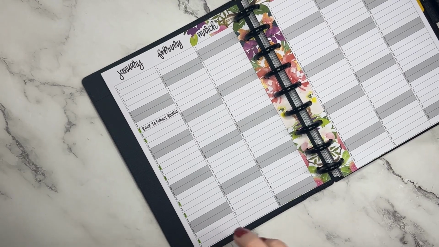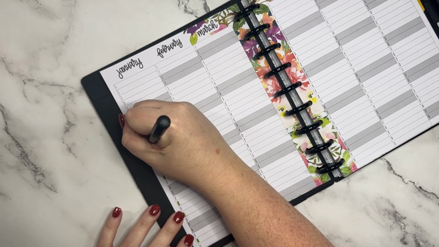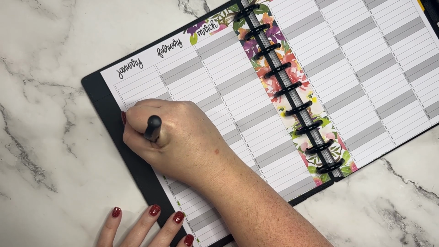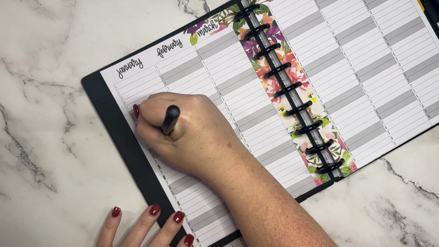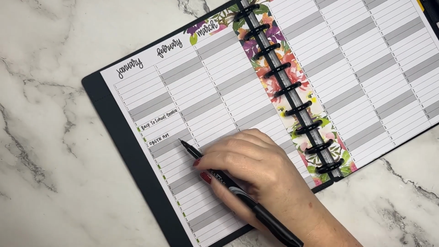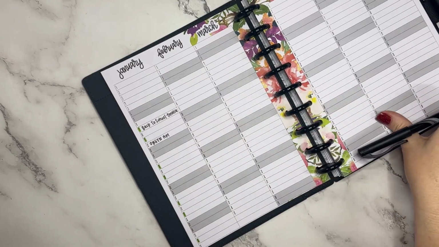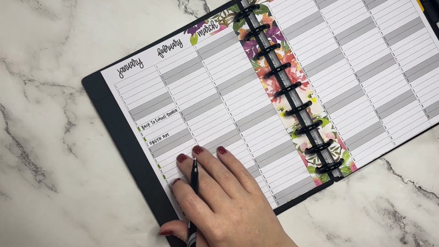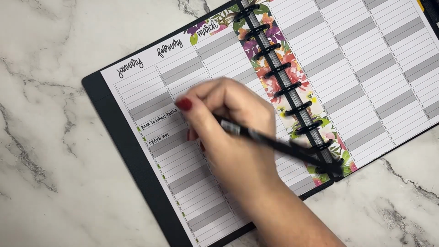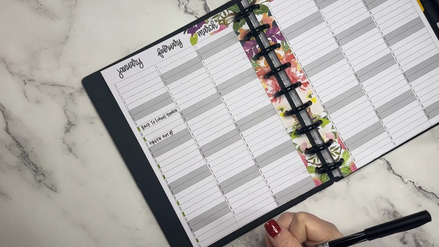And I'm not going to do all of these. This day, I have an OBGYN appointment, so we're going to say OBGYN appointment. This is a great place to keep track of appointments if you aren't quite ready to put them on your monthly, but you know that they're happening. This is a great place to go ahead and write them in. I don't remember the time of this one, so I need to look at my messages and write down the time.